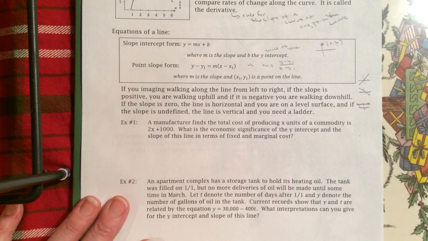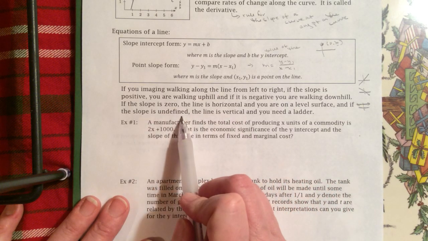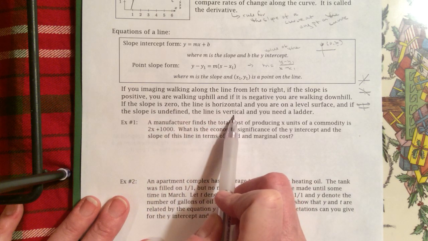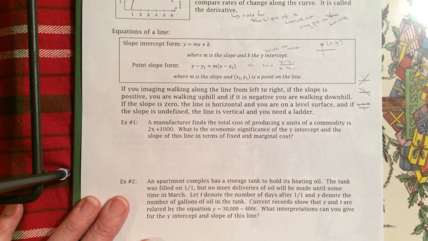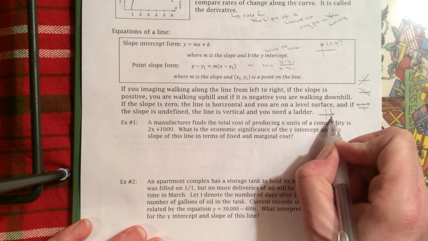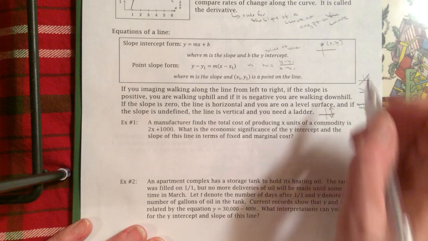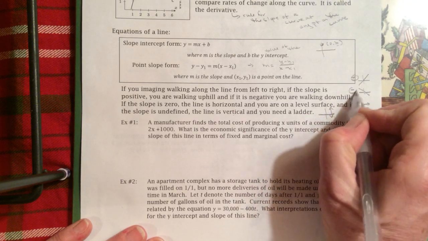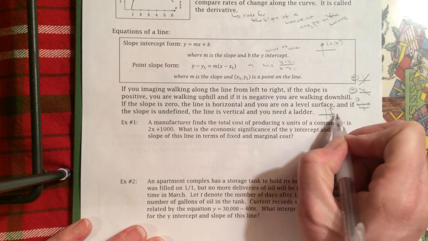And then the final type of slope that we can have is an undefined slope. And so if it's an undefined slope, the line is vertical, and the only way to go left to right would be to be like climbing a ladder going straight up. So an undefined slope looks like this. So positive, negative, 0, and undefined.